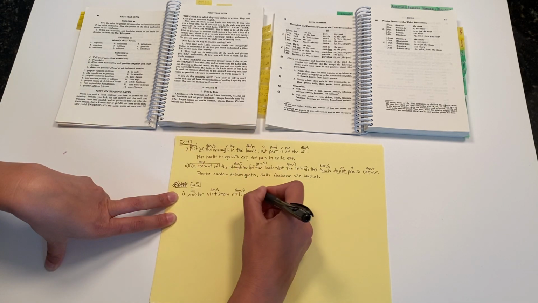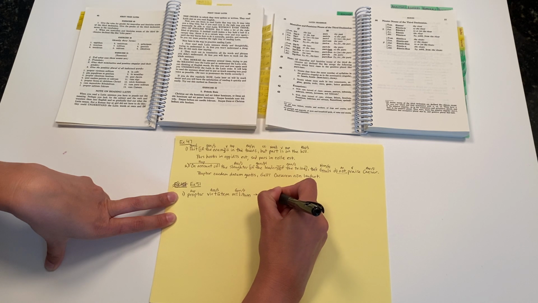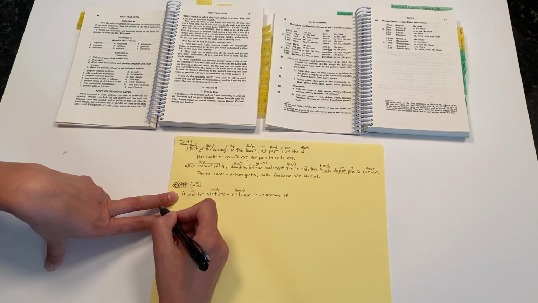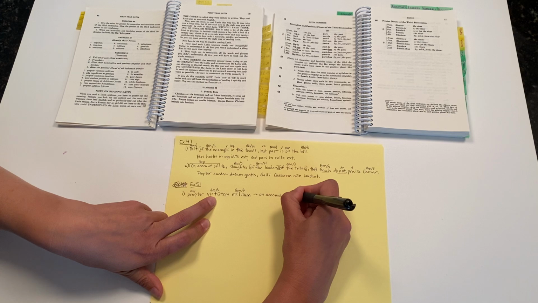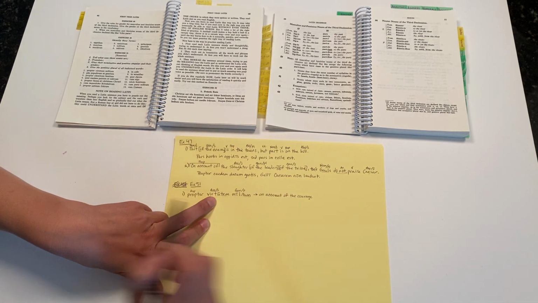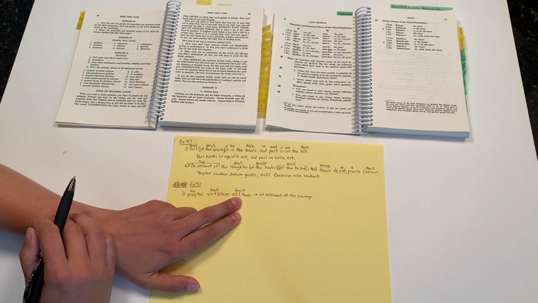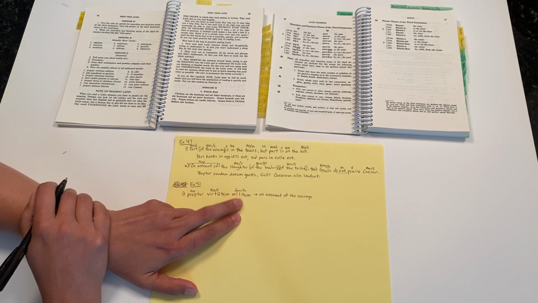Now to translate that, on account of is the translation for propter. The courage, as an accusative noun, we just have the courage. And then genitive plural, that's going to show possession.